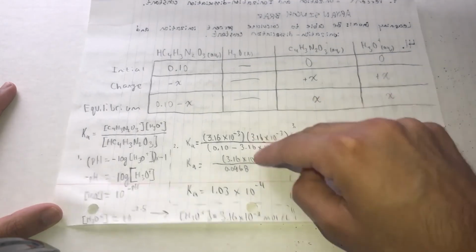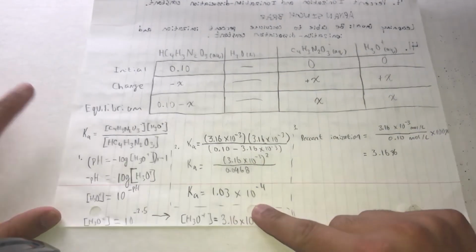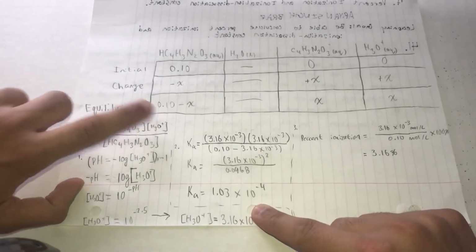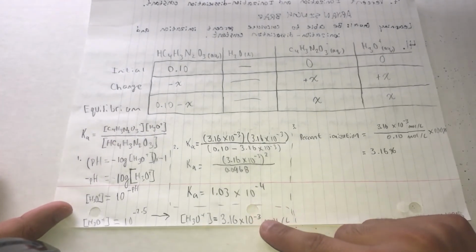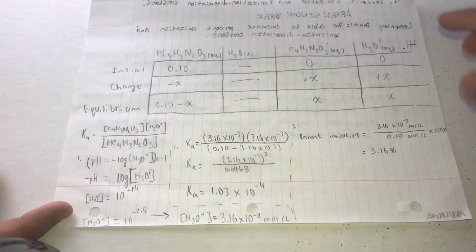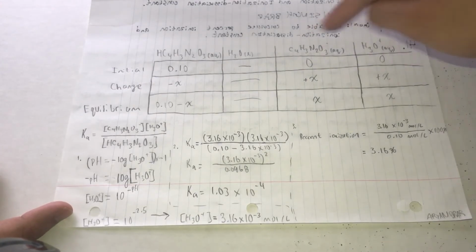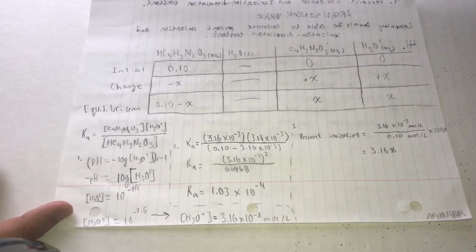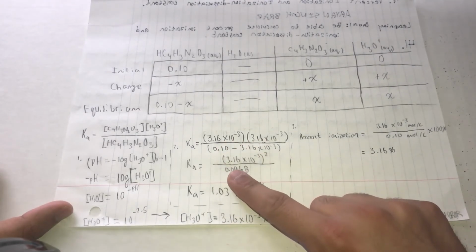Once you plug that into the equation, you sub that in for the two concentrations on top, because that is essentially just the concentration of these two. Basically, these two are equal. The concentration is equal, so you could put them both at the top.